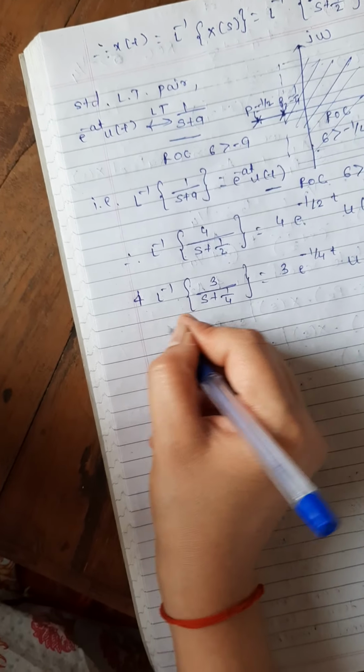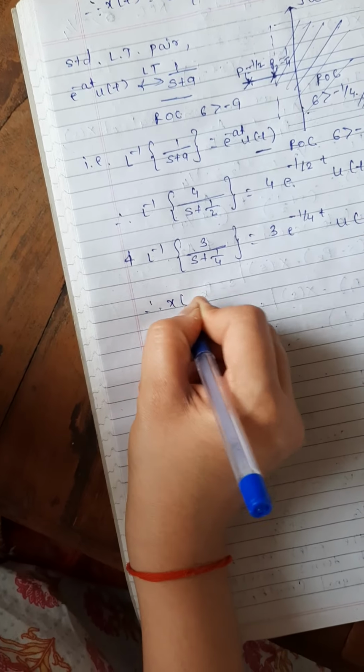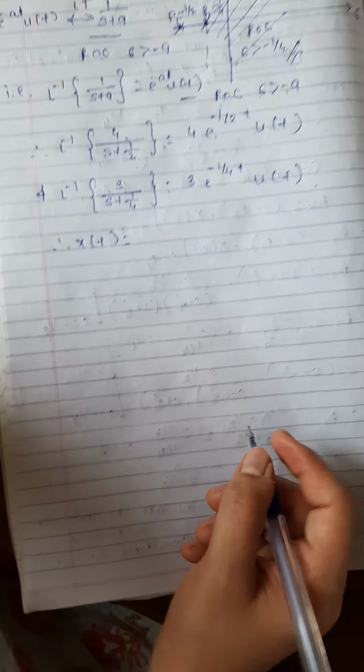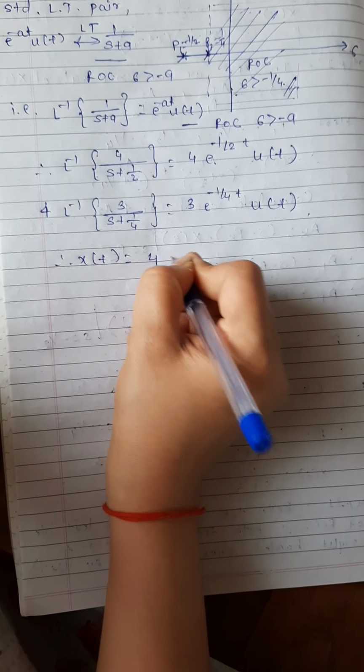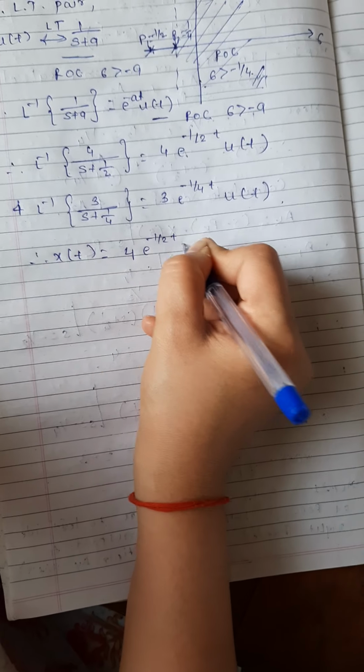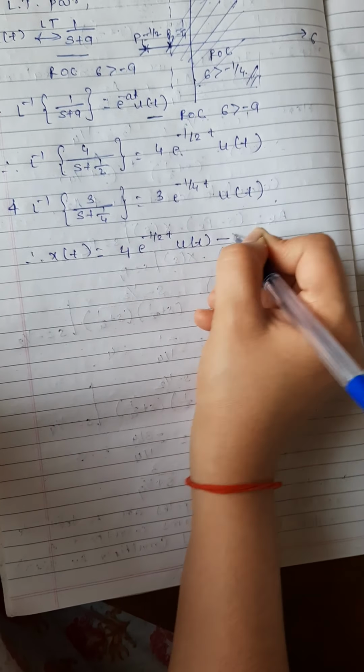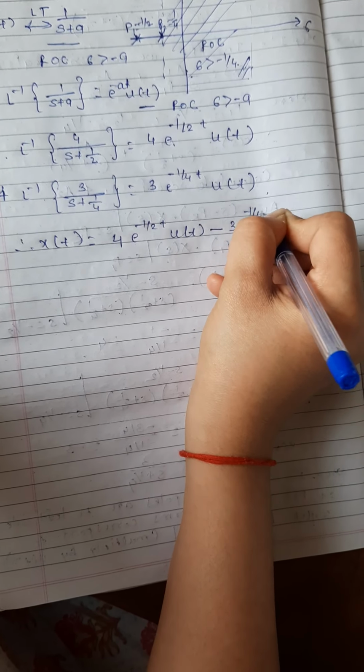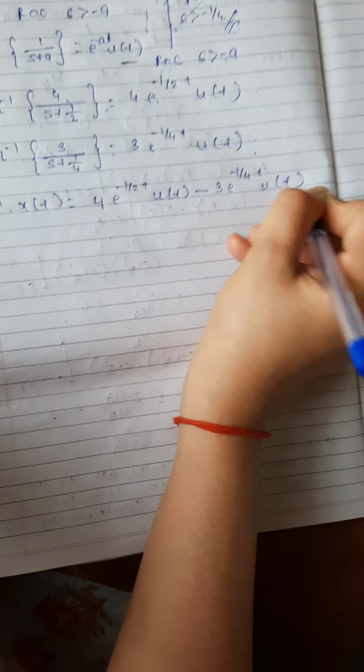Therefore x(t), combining it, is equal to 4 e^(-t/2) u(t) minus 3 e^(-t/4) u(t). This is the final answer.